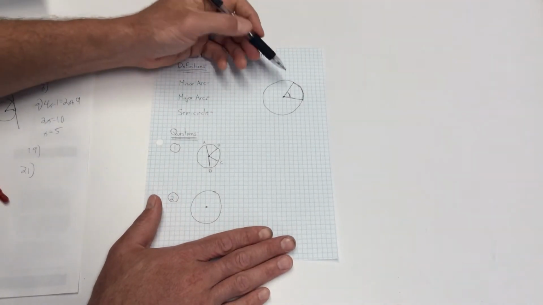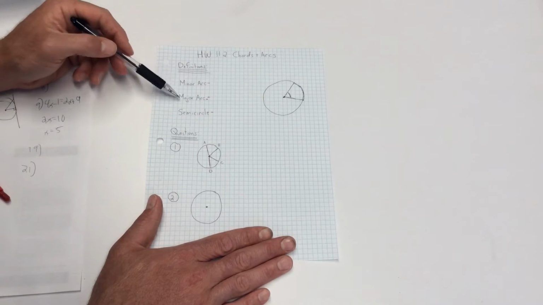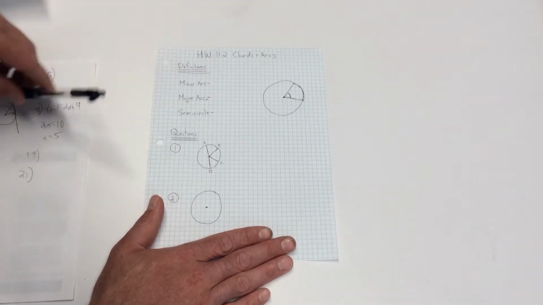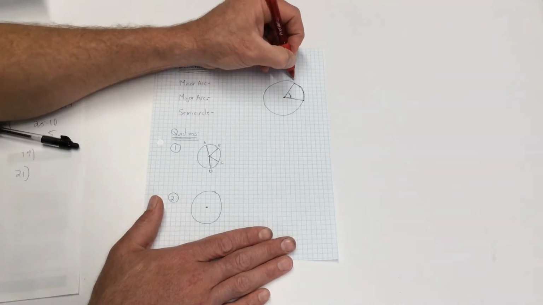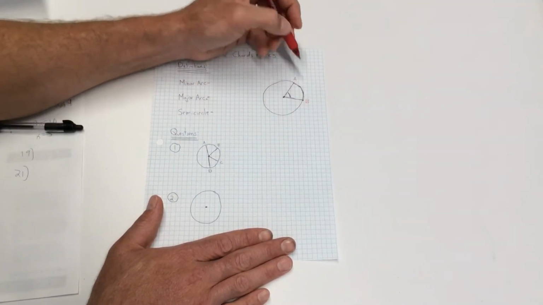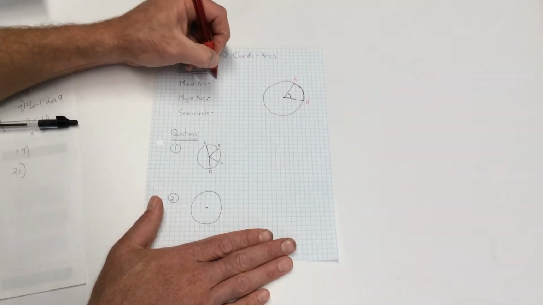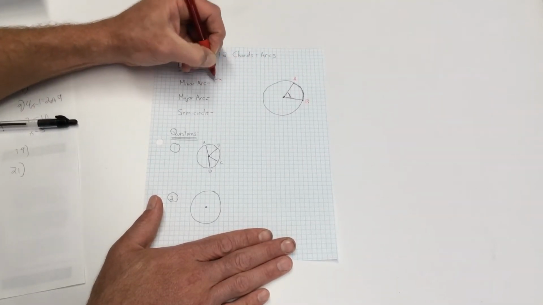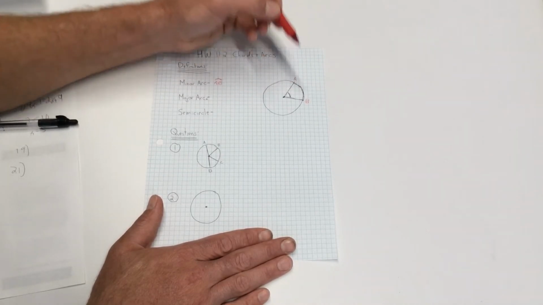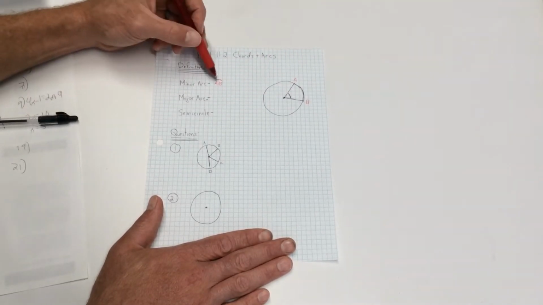Once we look at that, we want to know the difference between minor, major, and semicircles. That's fairly easy. A minor arc, this right here, if I label this point A and point B, would be called arc AB. So arc AB would be a minor arc. Why?